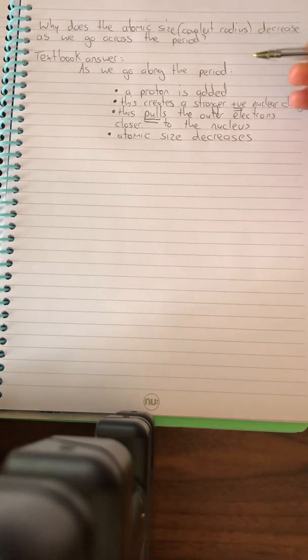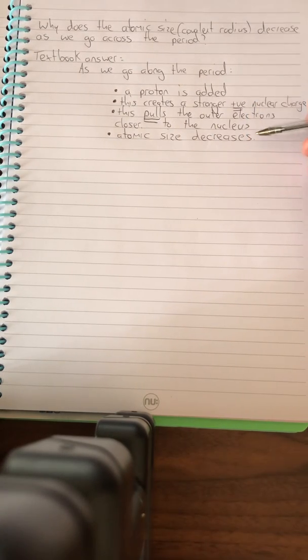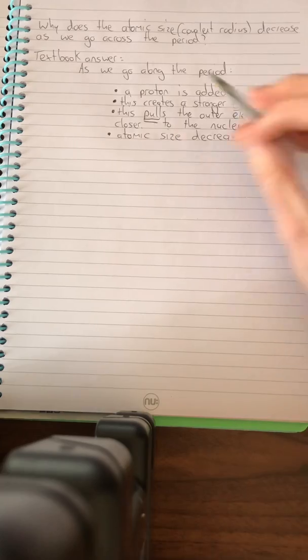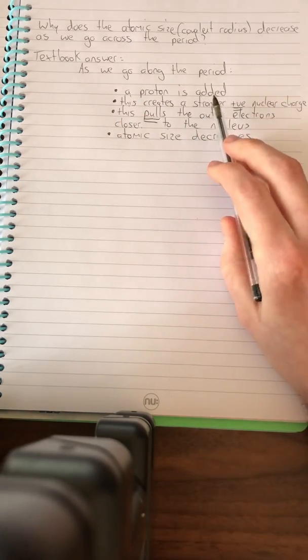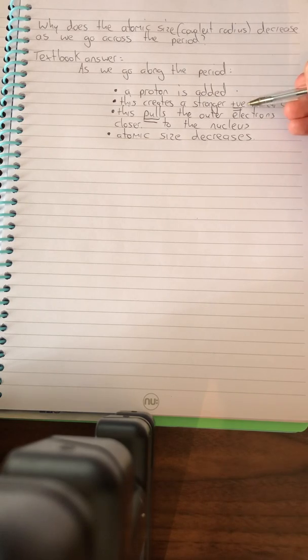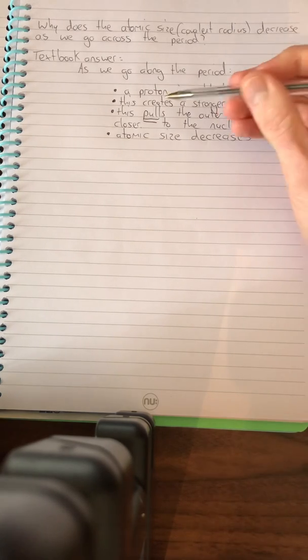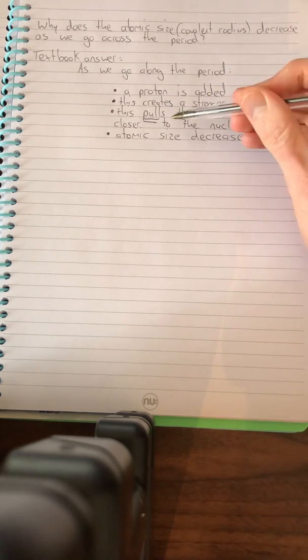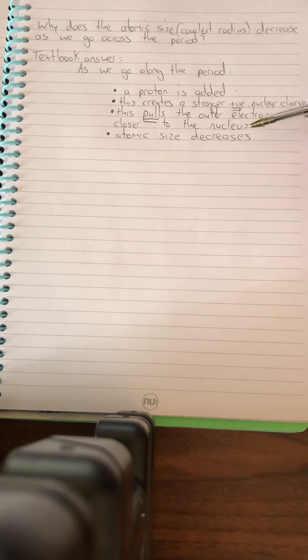And that there is your textbook answer. You need to get all those points in. So as we go along the period, a proton is added, we get a stronger positive nuclear charge, and then this pulls the outer electrons closer to the nucleus, and then that causes the atomic size to decrease.